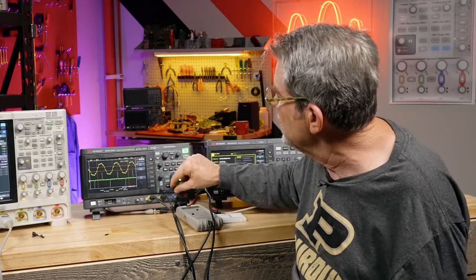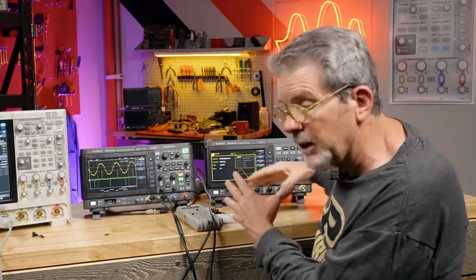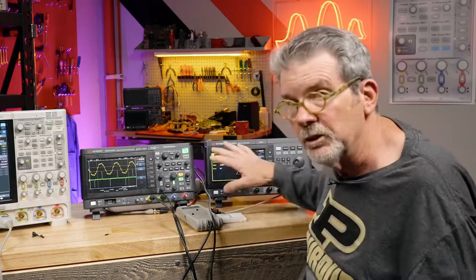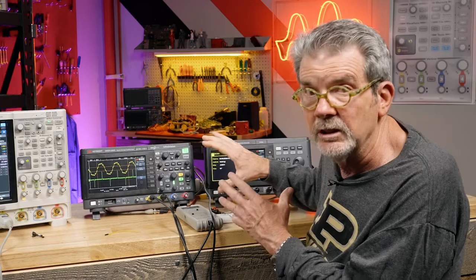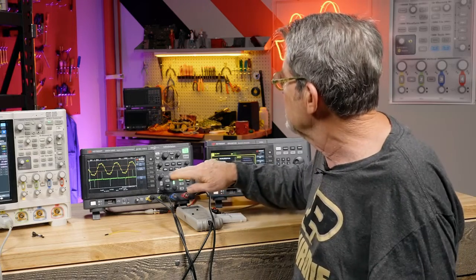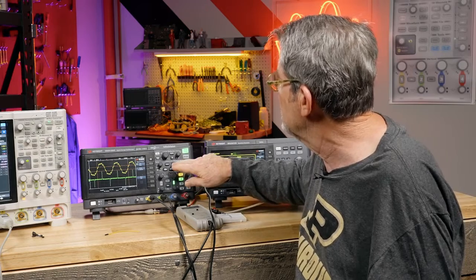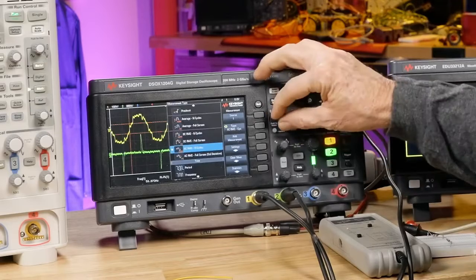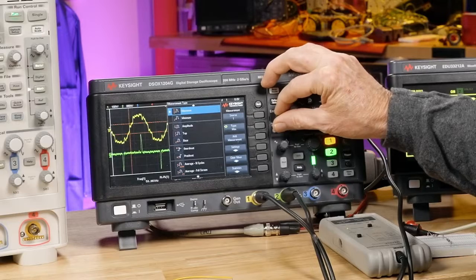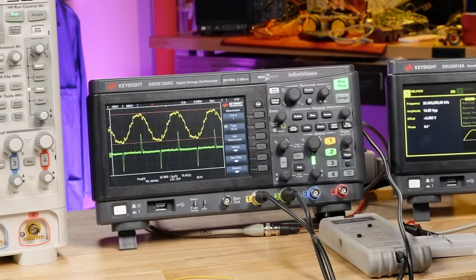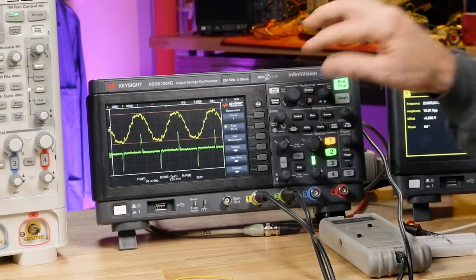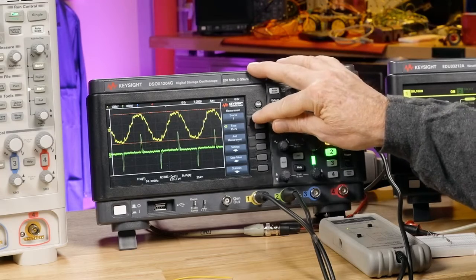Let's make some measurements on that. And by the way, I'm not driving anything with this generator, and so it's not pulling a lot of current. Let's do a peak-to-peak measurement on this current. So peak-to-peak is, oh, I selected peak-to-peak voltage again.